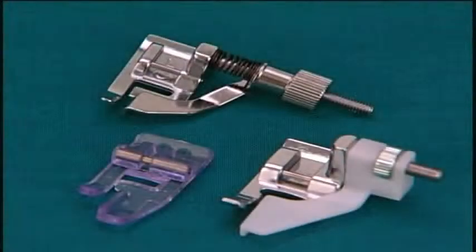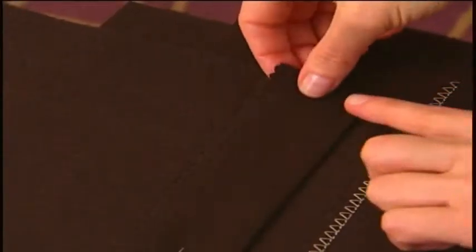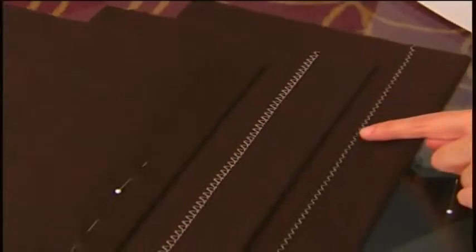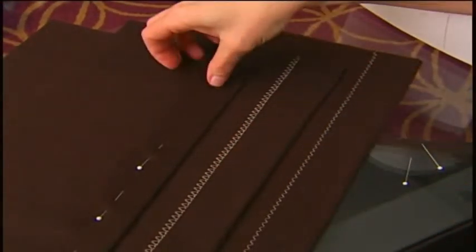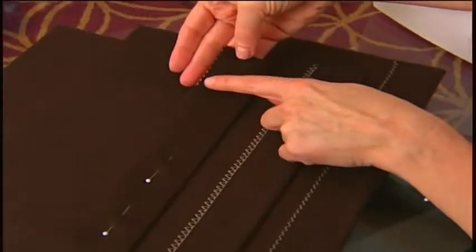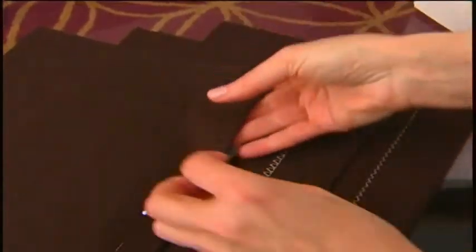The blind hem foot makes it quick and easy to sew hems on garments and home dec projects. There are various styles of blind hem feet, but what they have in common is an extension at the front of the foot for guiding the fabric fold. To make a blind hem, first turn the hem up to the depth you want, then press. Finish the raw edge of the fabric with a zigzag stitch, over edge stitch, or trim with pinking shears. Pin the hem in place.